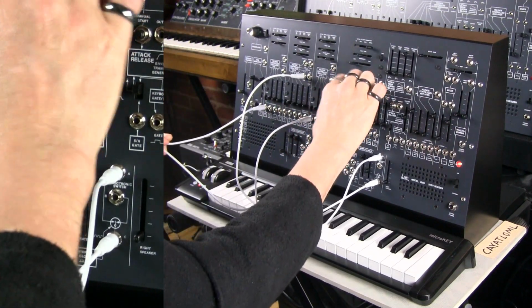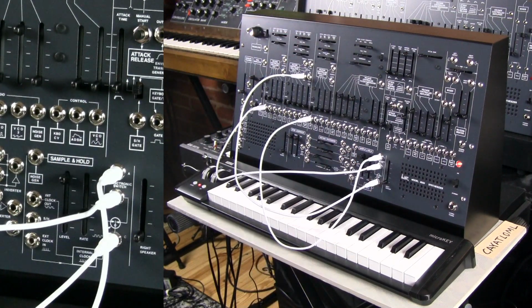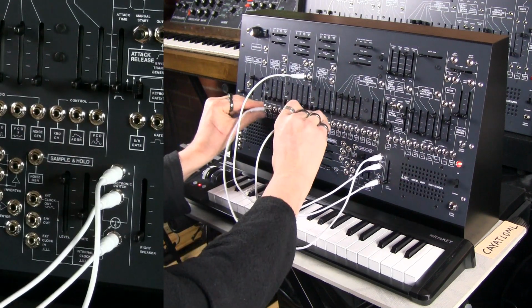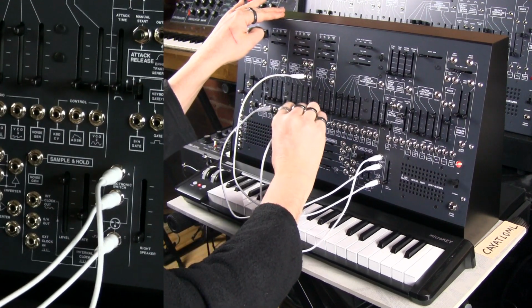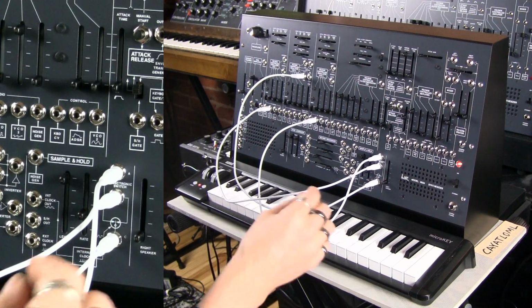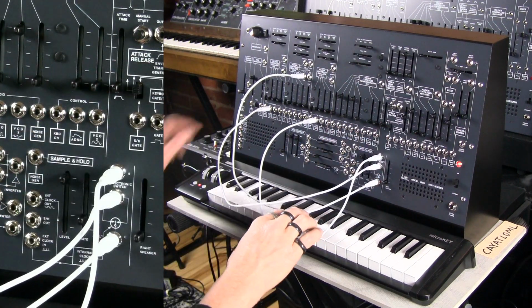This is just to demonstrate what's happening, not to make something cool sounding. So we have these two oscillators going, and well, actually, let's control it. That would be better. And then let's bring the switch in.